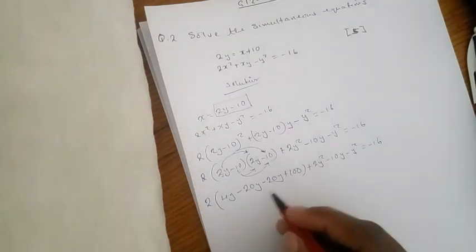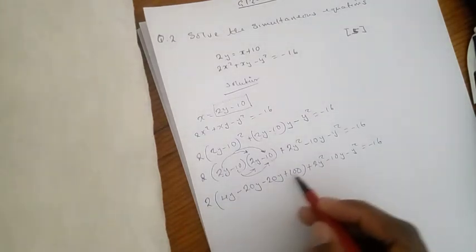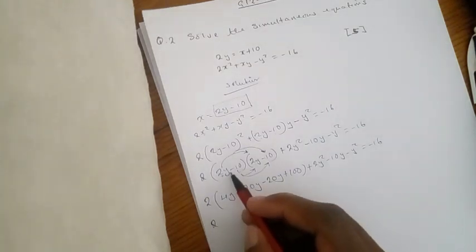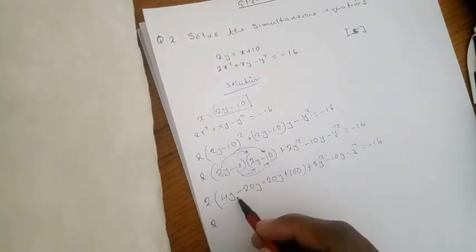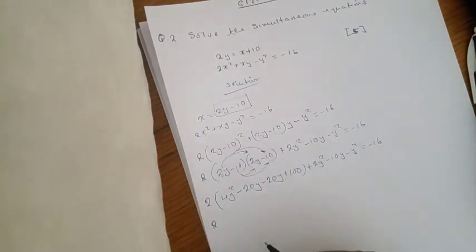So once we reach this stage, we'll get rid of the brackets. Don't multiply with 2, because we need to now simplify the brackets. So we're going to say 2, okay, we have 2 there. Remember, here 2y multiplied by 2y is not 4y, it is 4y², squared like that. Okay, good.